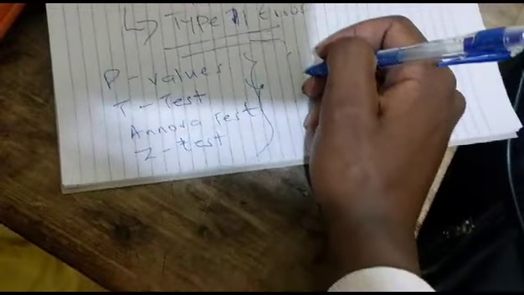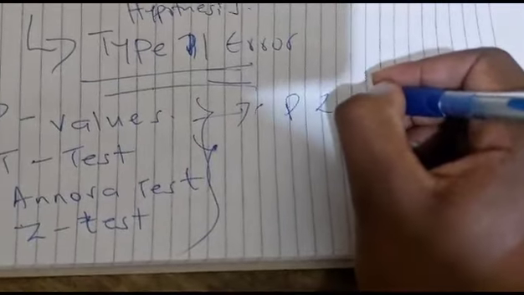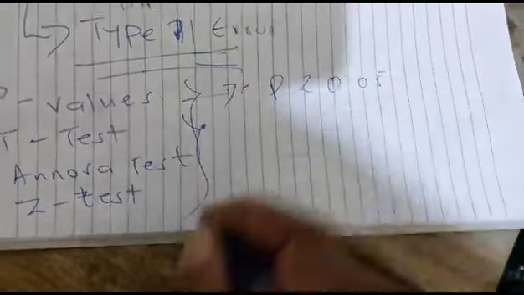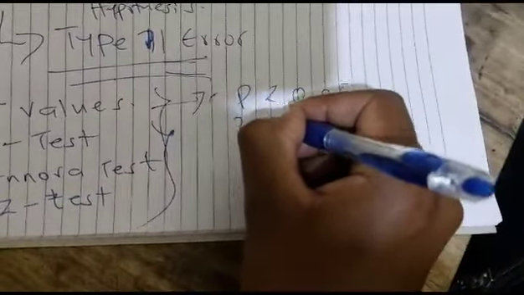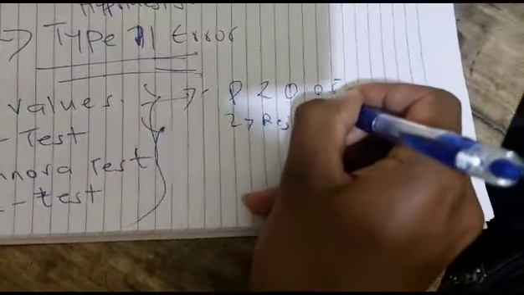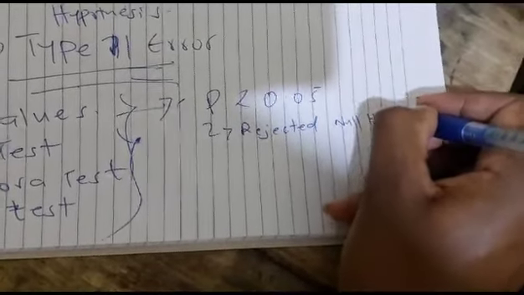Just to state the p-value, we may say that if the p-value is less than 0.05, we will say that we have rejected the null hypothesis.